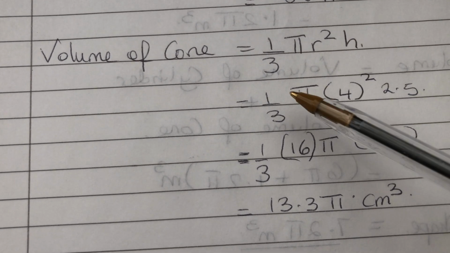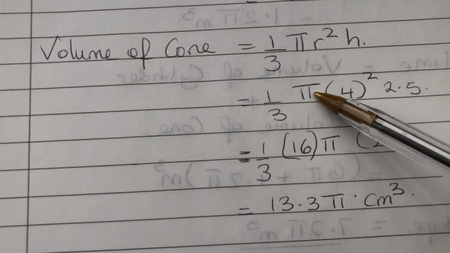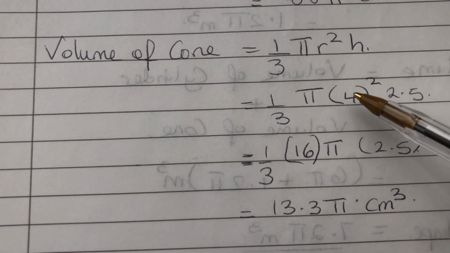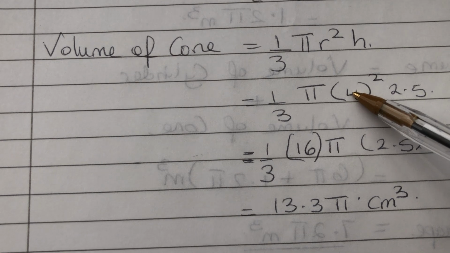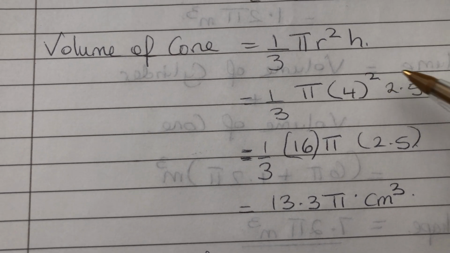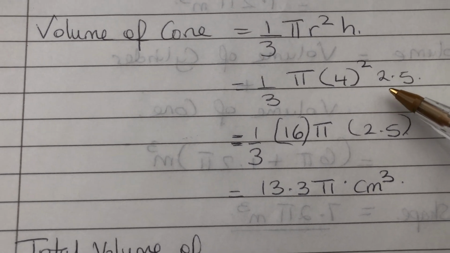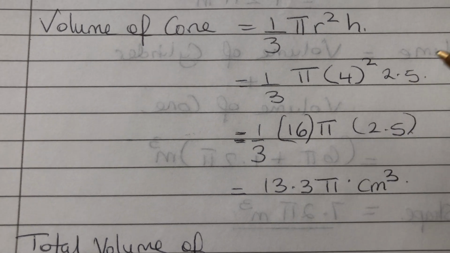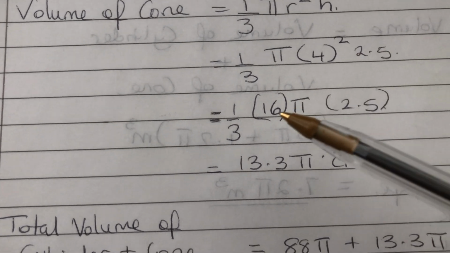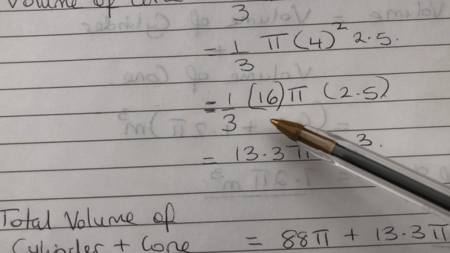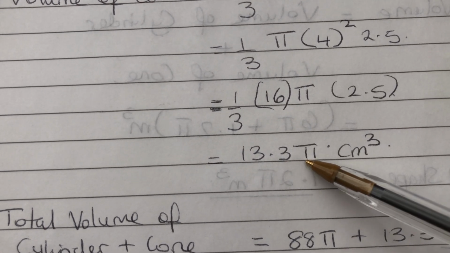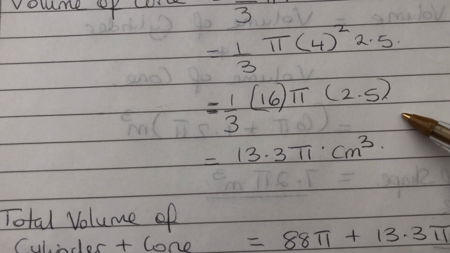So 1/3, pi, r, which is half of 8, squared, and the height of the cone is 2.5, as I've shown you in the diagram. If you do this right, you get 13.3 pi centimeter cube.